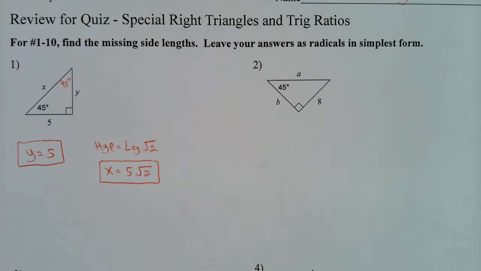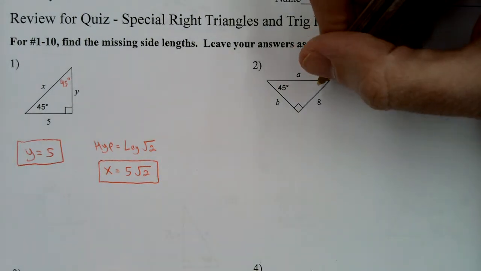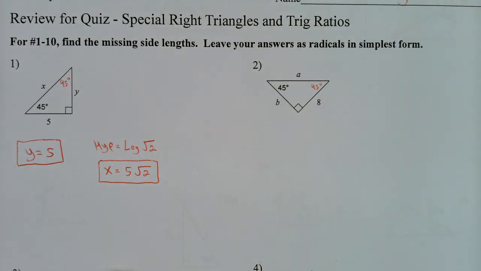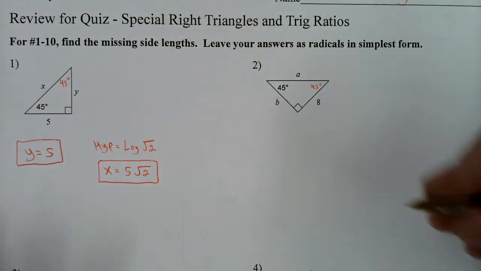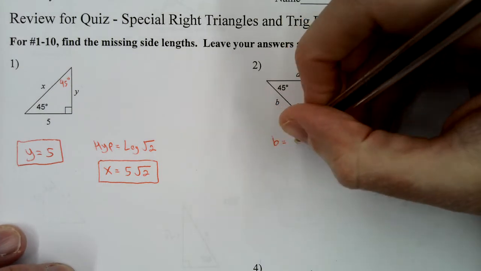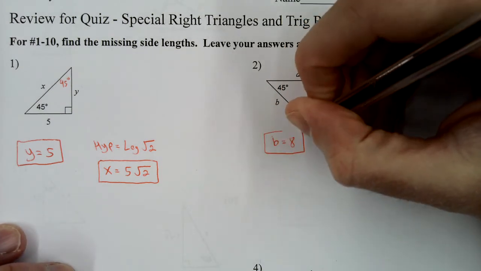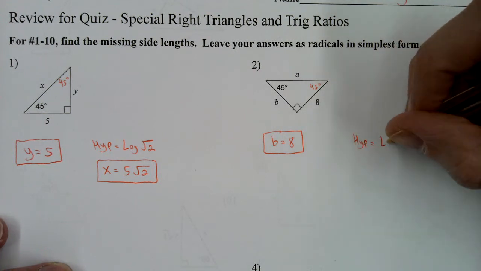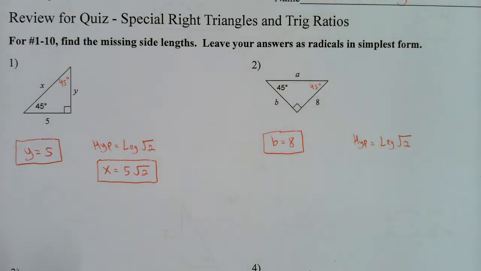Number 2, the same thing, the 45, 45, 90 triangle. You can fill in the missing angle as 45 degrees. Both legs are the same, so b equals 8. And the hypotenuse equals the leg times the square root of 2. So a equals 8 square root of 2.